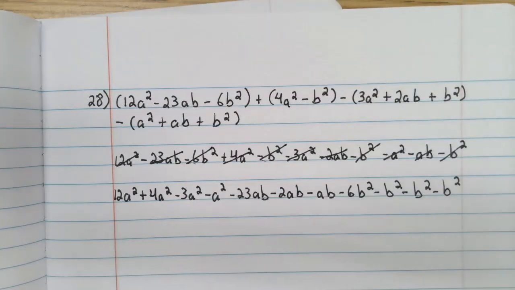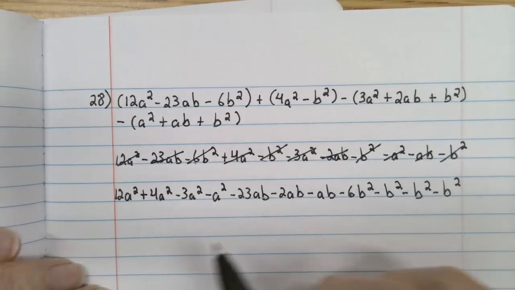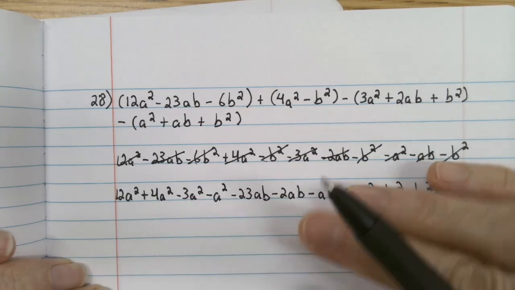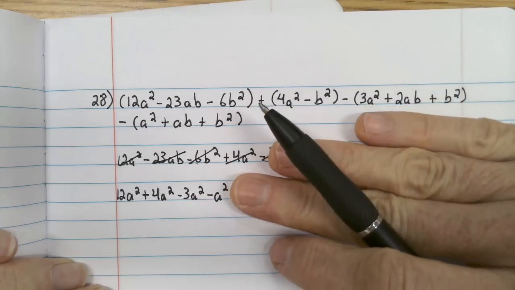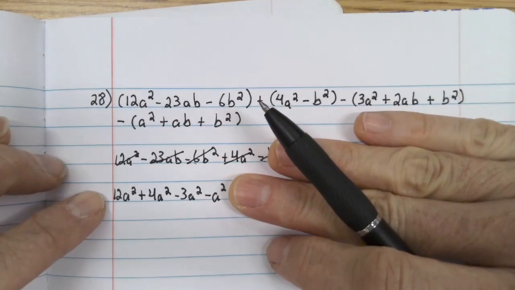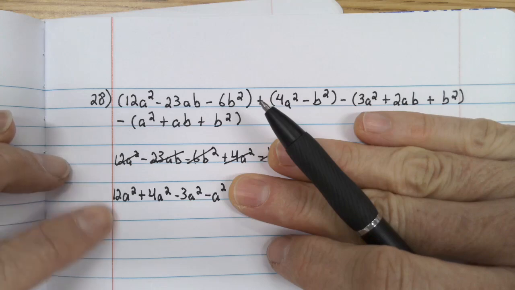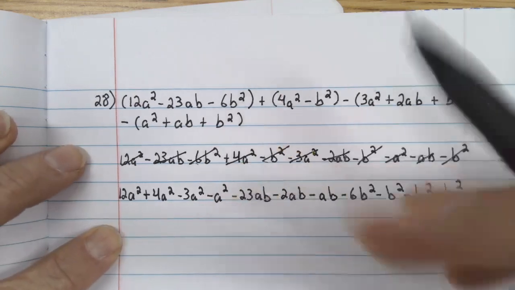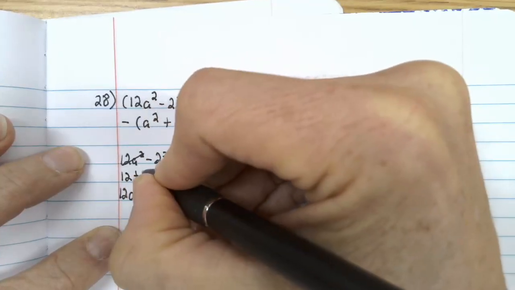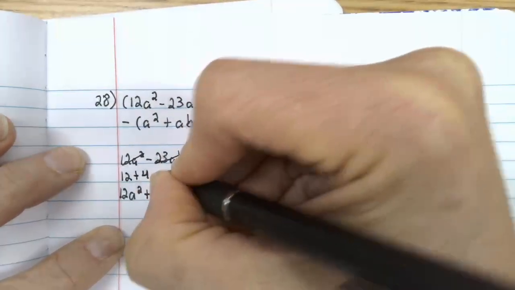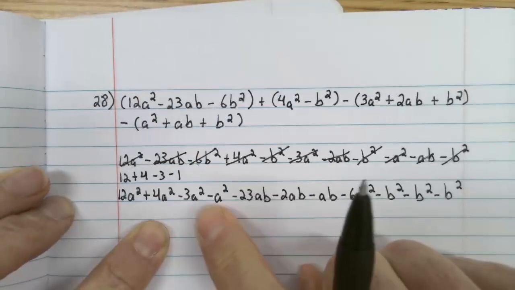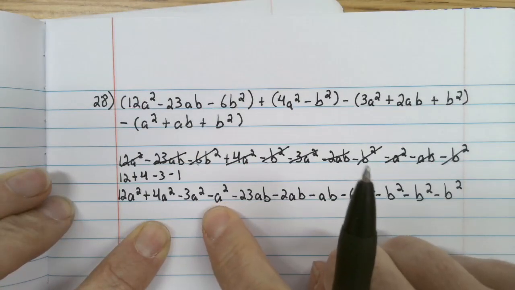Now I've gotten everything, and they're all arranged so that I can focus on one block at a time. I'll focus on the a squareds and simplify that block first. All I'm doing at this point is adding and subtracting numbers. This is 12 plus 4 minus 3 minus 1, because minus a squared is just 1a squared.